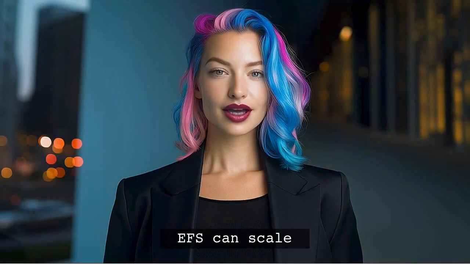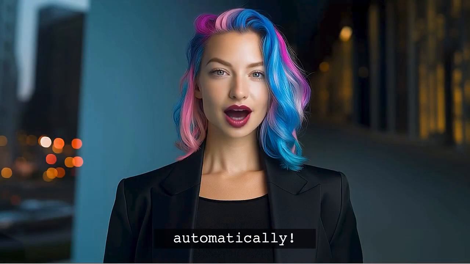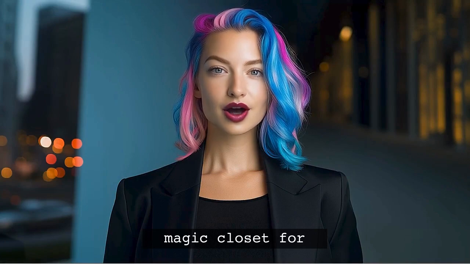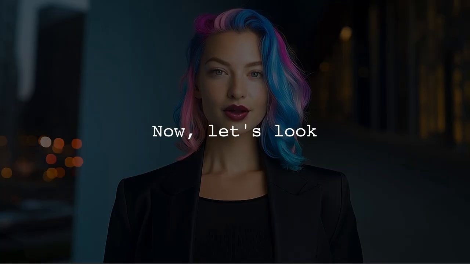Fun fact, did you know that AWS EFS can scale automatically? It's like having a magic closet that expands to fit all your shoes, no more clutter.